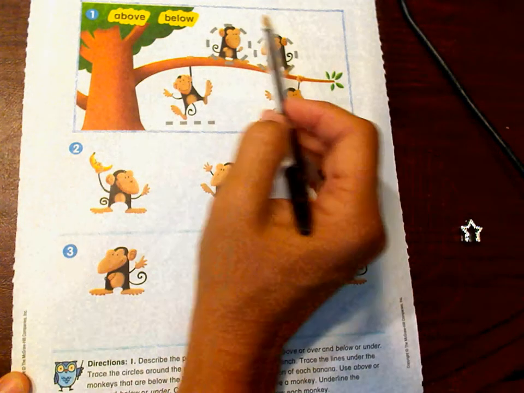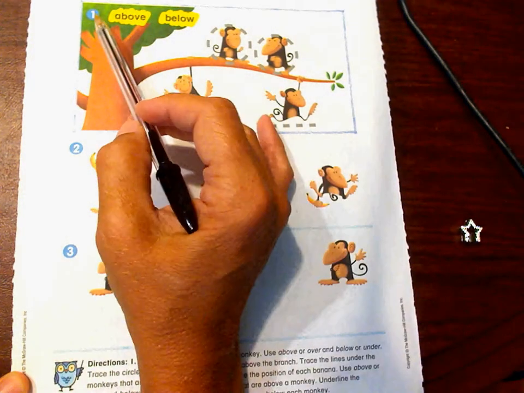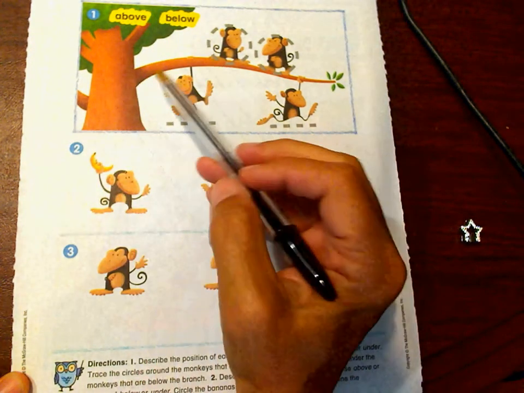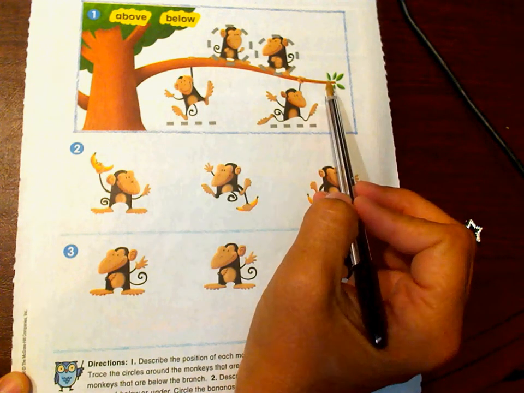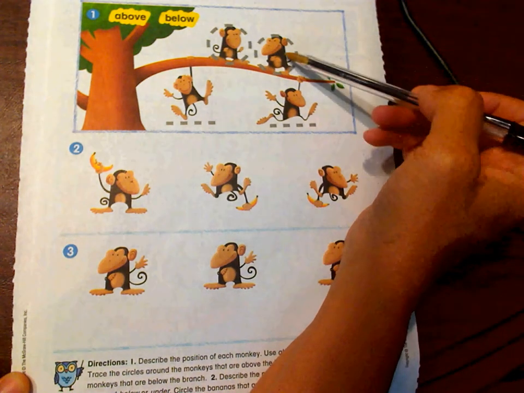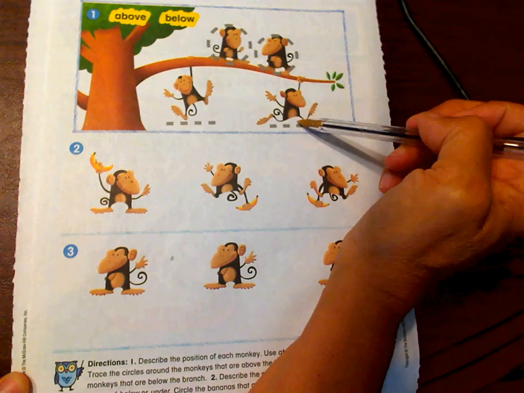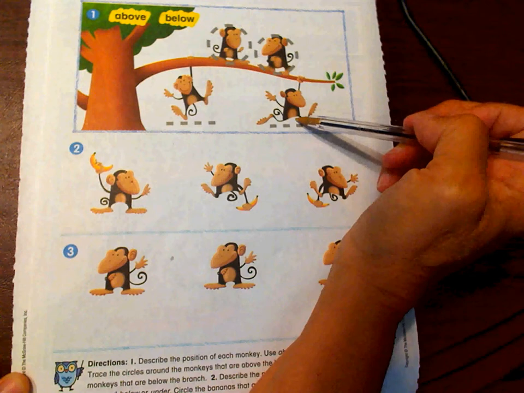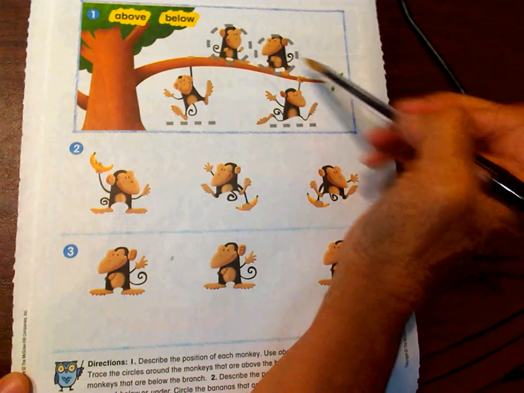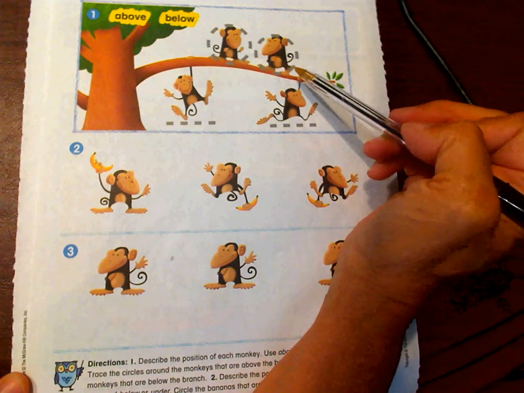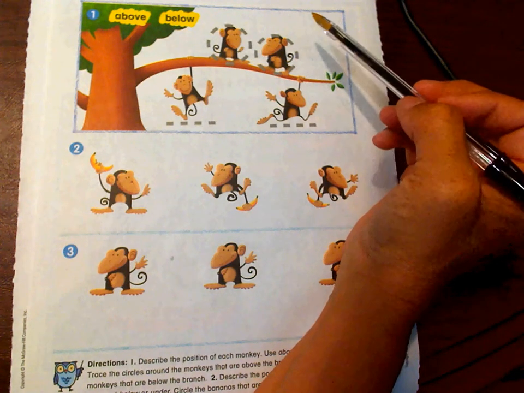So if you look at this picture, number one, you have a tree and you have this big tree branch here. Some of the monkeys are above the branch, and some monkeys are hanging below the branch. Now, if I were drawing this, I would have done those monkeys a little bit off the branch because I think that's a little confusing, because really you want your monkeys to be over, not touching.